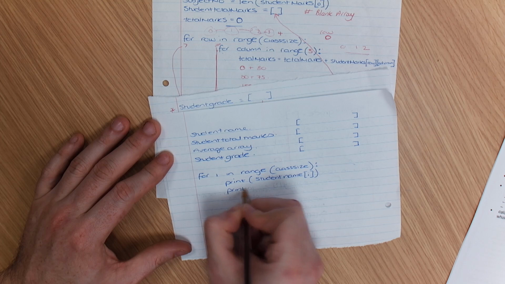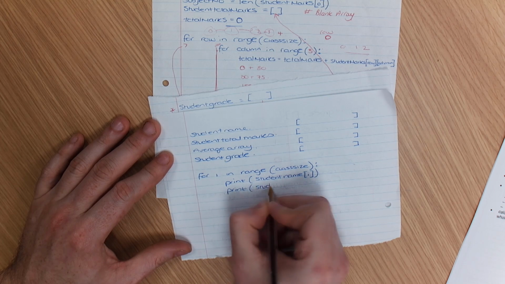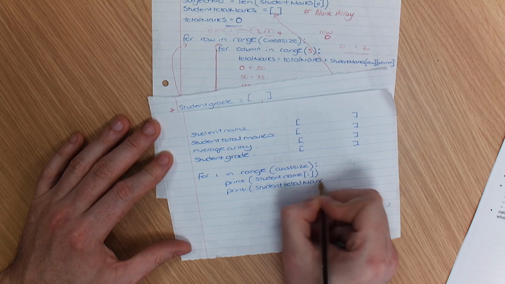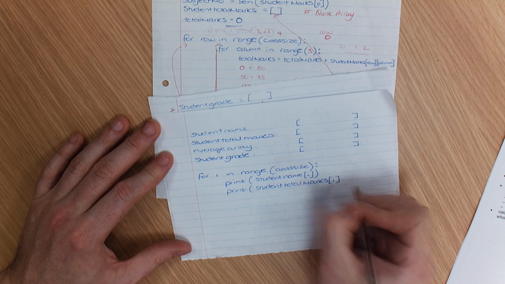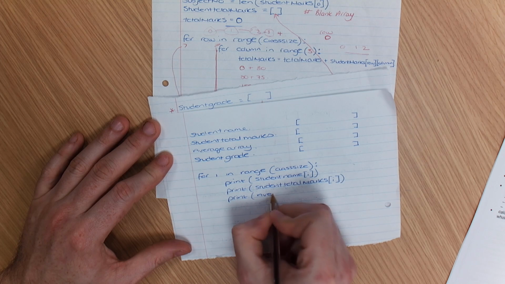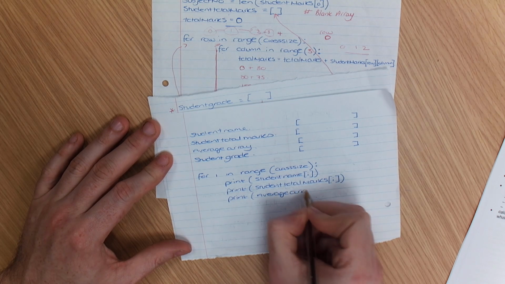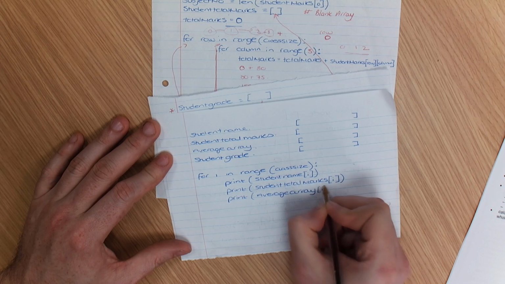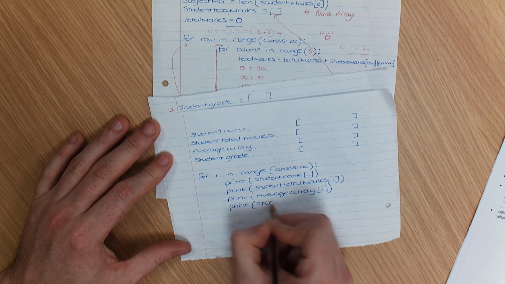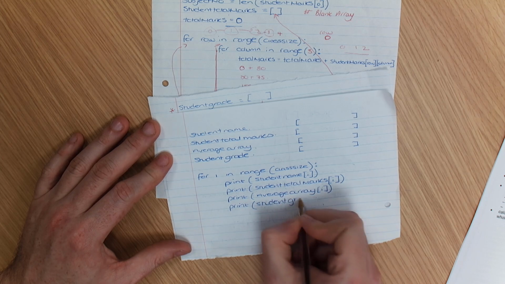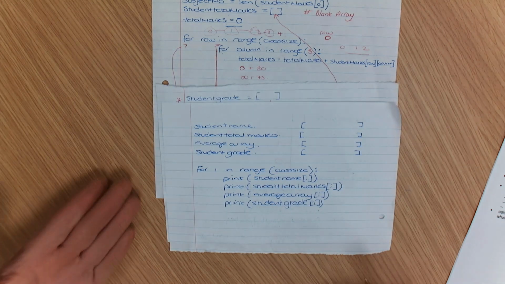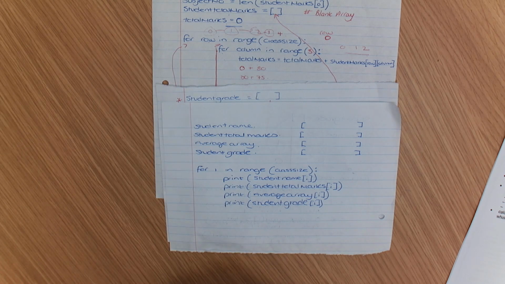print student total marks I, print average array I, print student grade I. Because they're all the same size, so you can use the same index. So it's just something to kind of give you a bit of a tip there.